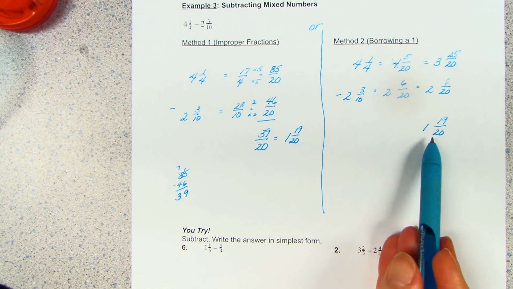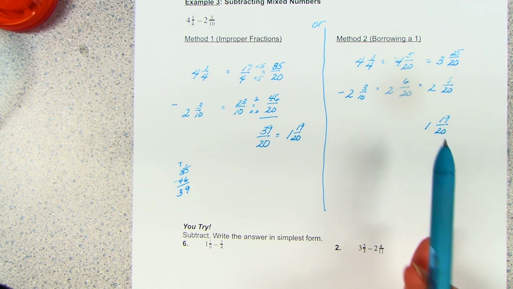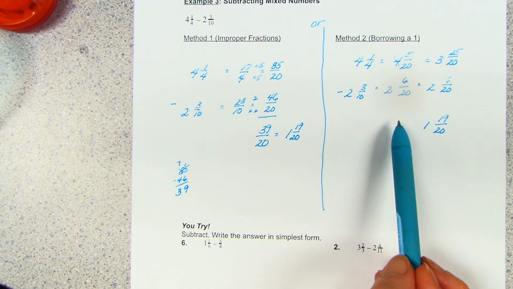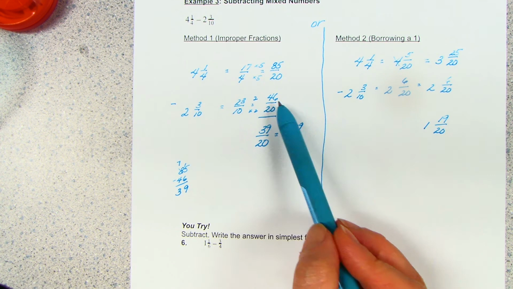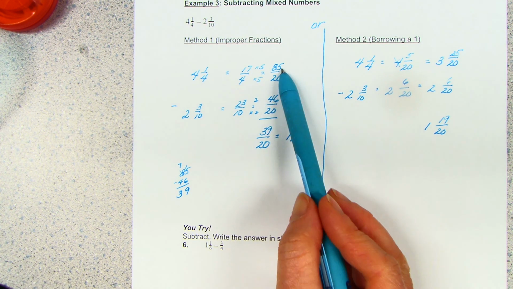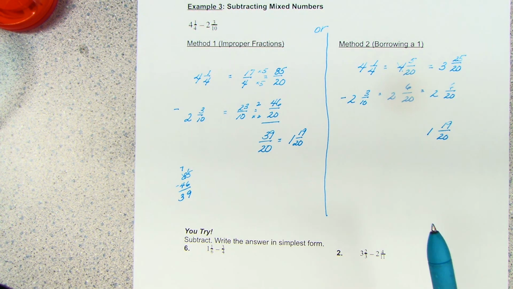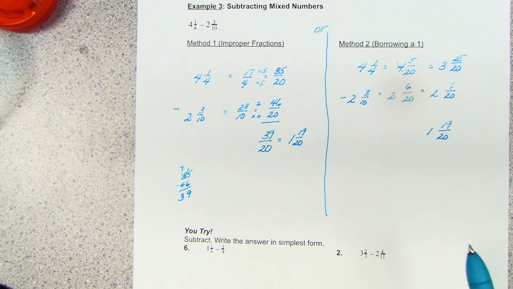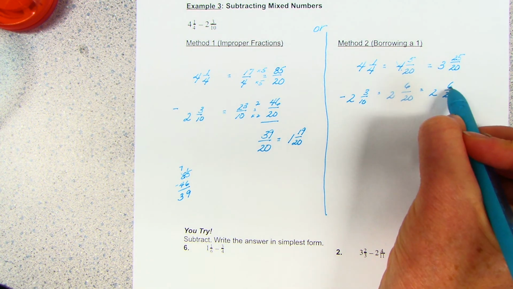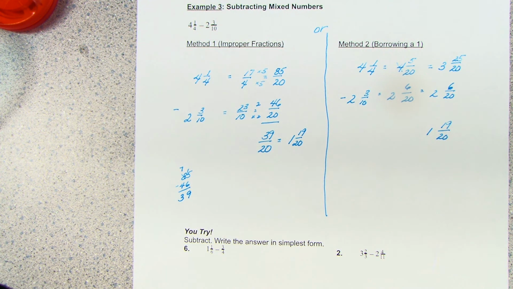So I get the same answer. I almost always do it this way. I think that it's easier to borrow than it is to change it into a really big improper fraction. Right? You may do it either way you want, but if you understand borrowing, I think this keeps the numbers smaller and simpler. Okay, and then 2 practice problems to go with that.